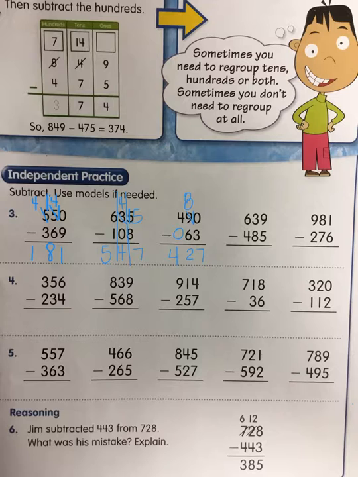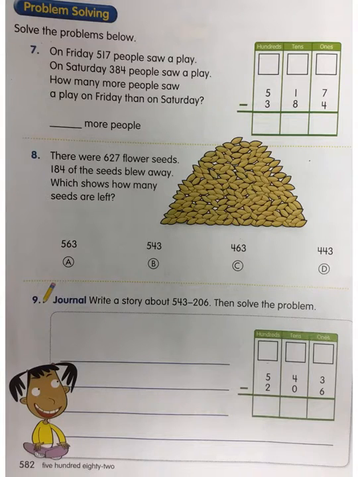Number 6. Jim subtracted 443 from 728. What was his mistake? Explain. So he made a mistake over here. See if you can find his mistake. All right, when you are done with this page, go to the back. Solve the problems below.